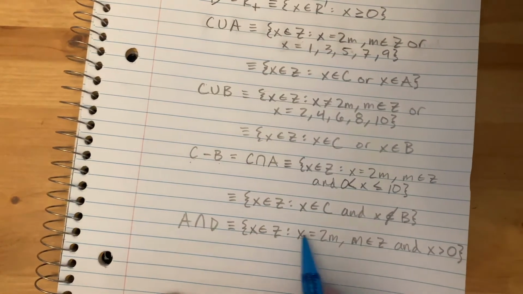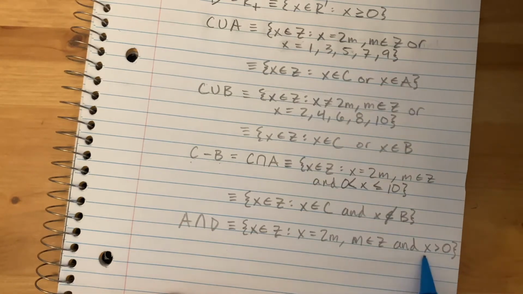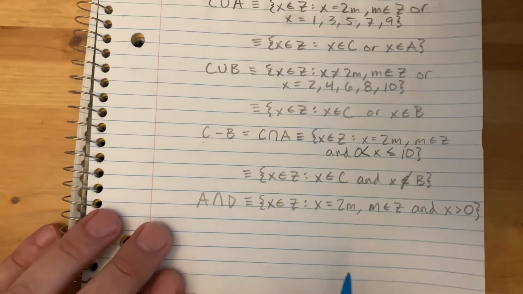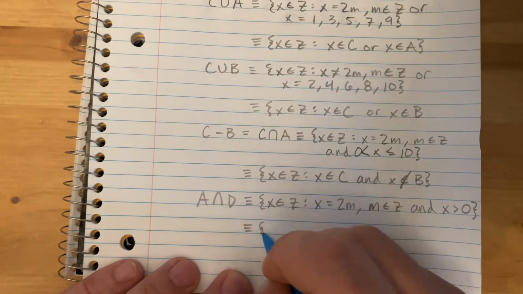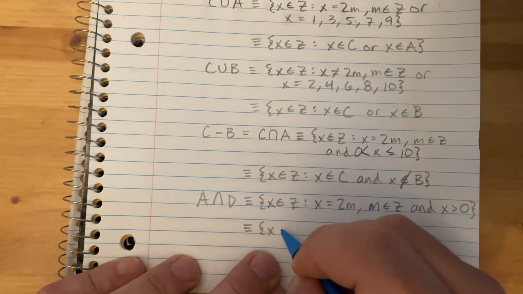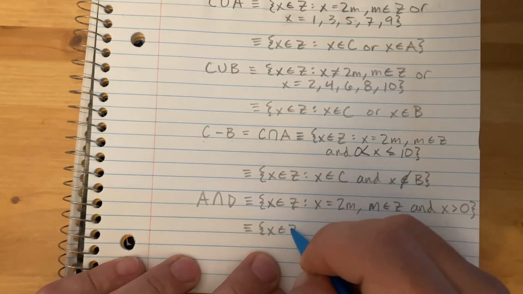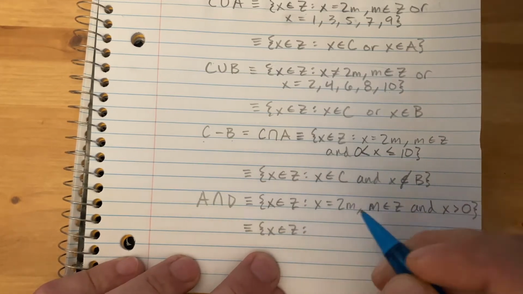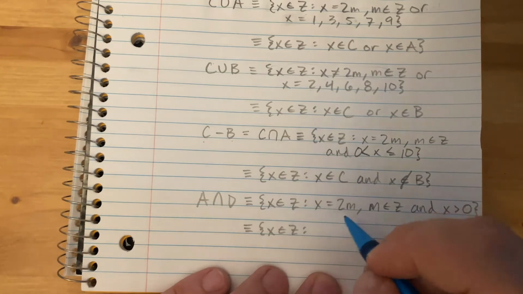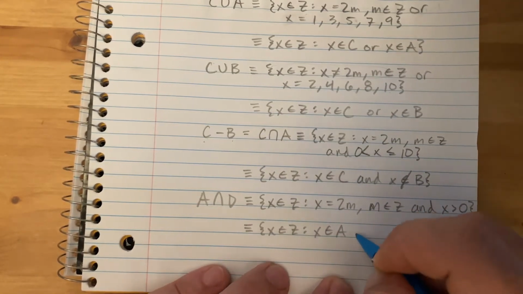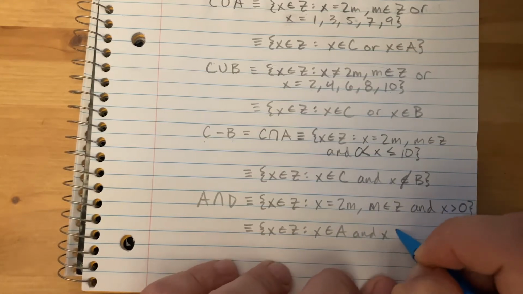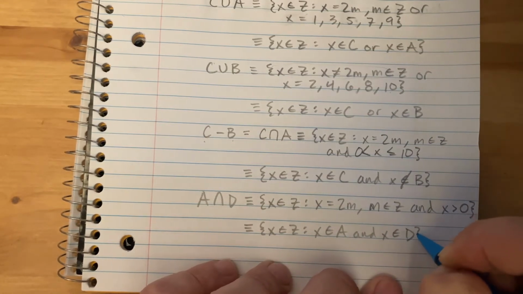So ensuring that it's positive. So even integers that are positive. There we go. And again, we could simply also just describe this using the definition of intersect. So x, an element of the set of integers such that x is an element of A and x is also an element of D.